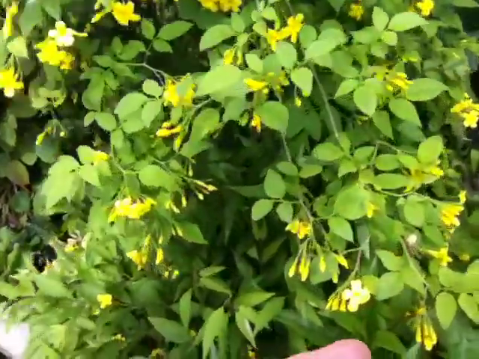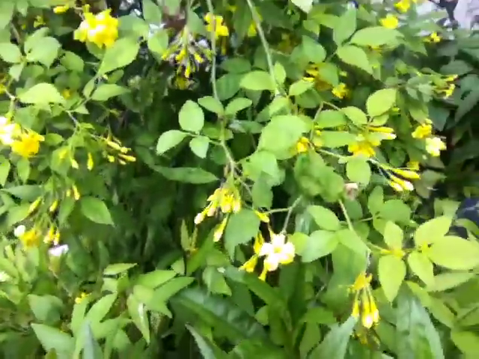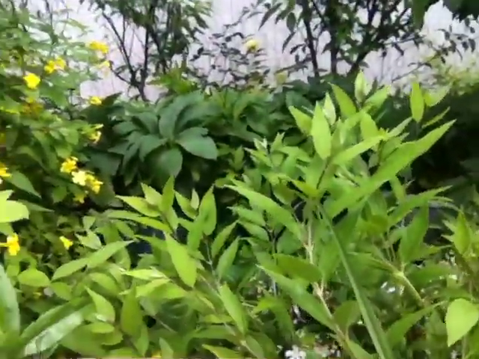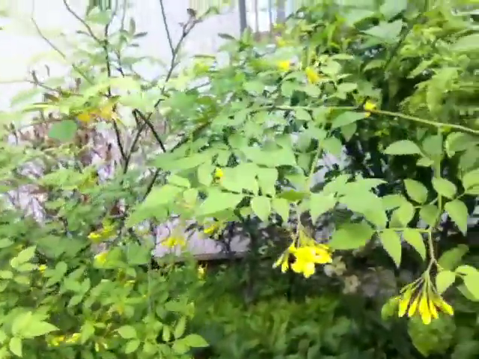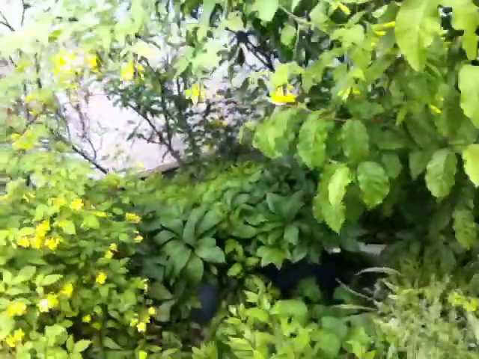Here's another little guy right here. I don't know if you can see him here. Little guy. That's a social bee. Not social, solitary bee. Solitary. I'm dyslexic, I'm messing up my social and solitary. Right? I can smell the mint.